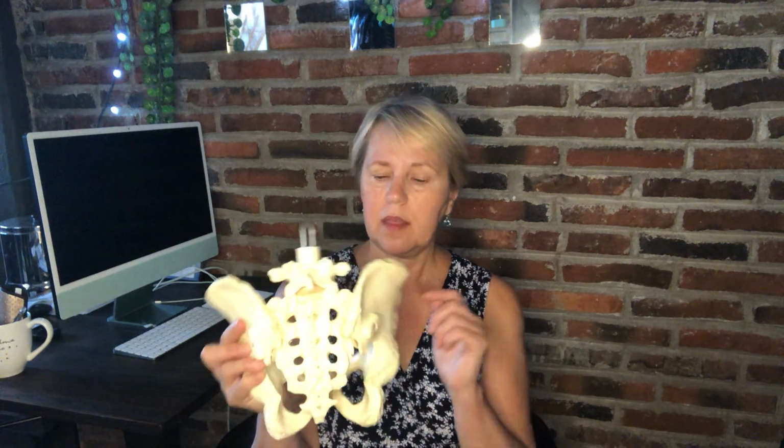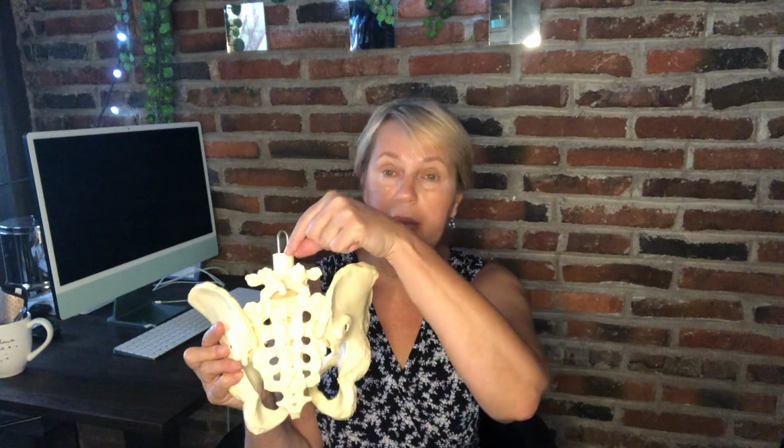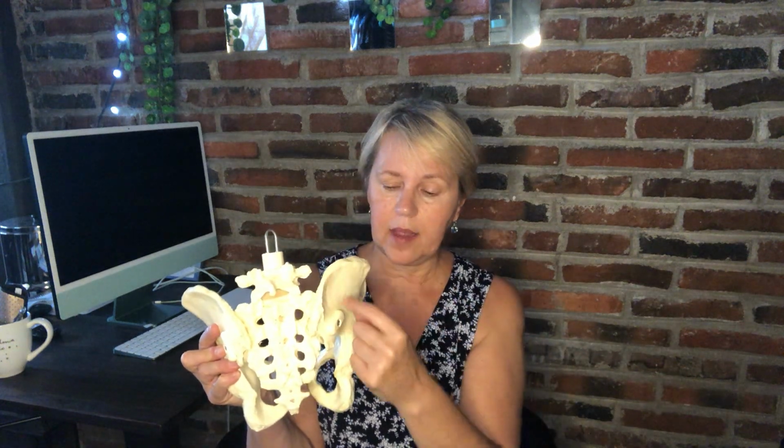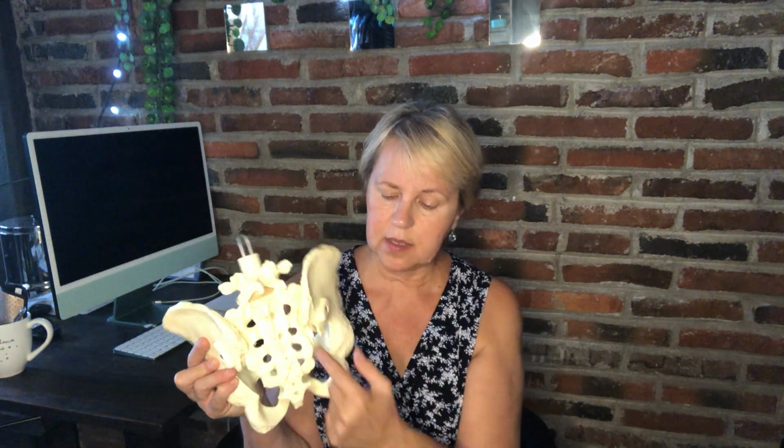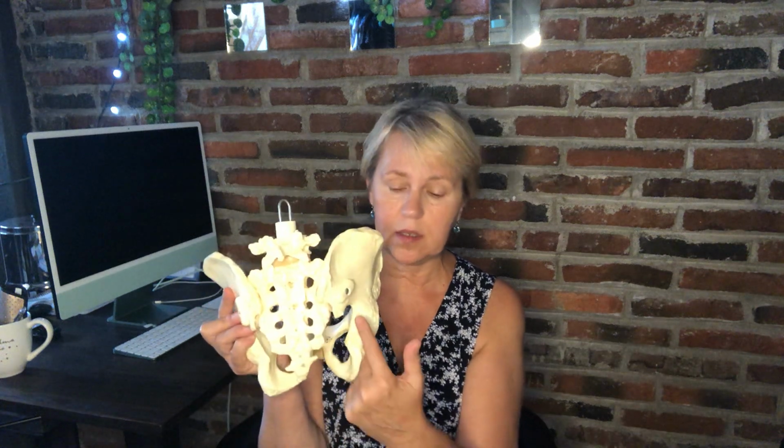So true sciatica is two vertebrae in the back that are pinching on a nerve that comes down through it would come out of the vertebra in the back, and the sciatic nerve runs down through this area here where the piriformis muscle is. So when that piriformis muscle gets really tight, it can also pinch on that sciatic nerve.